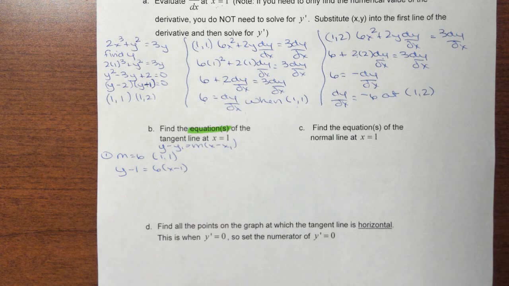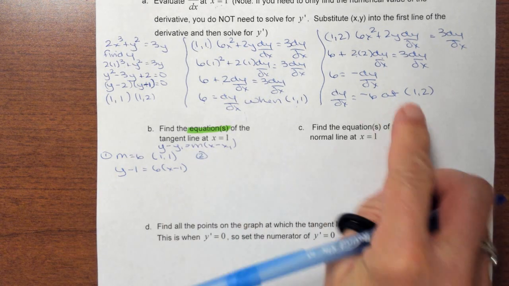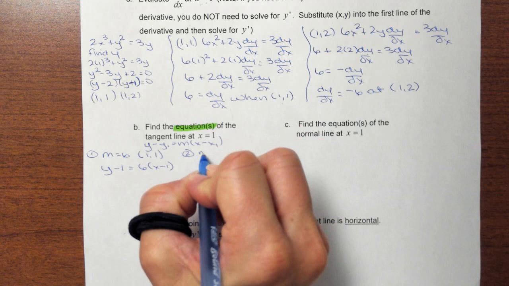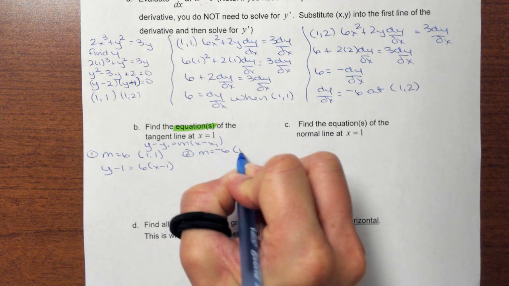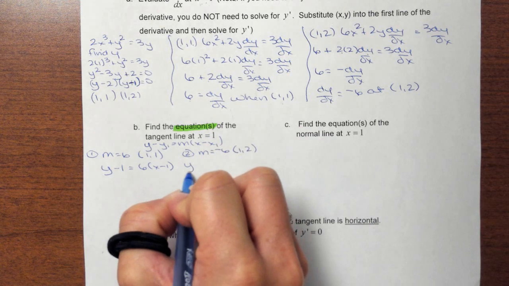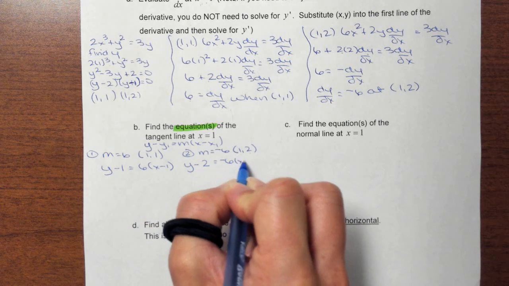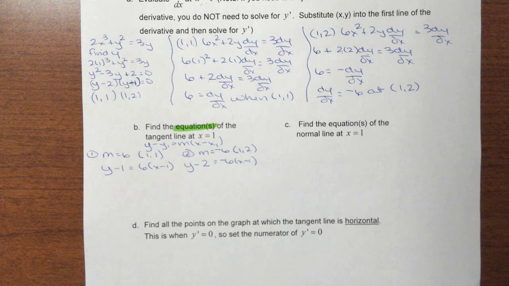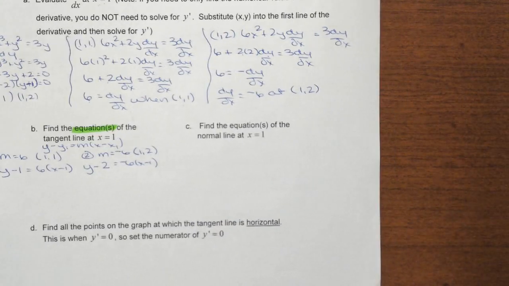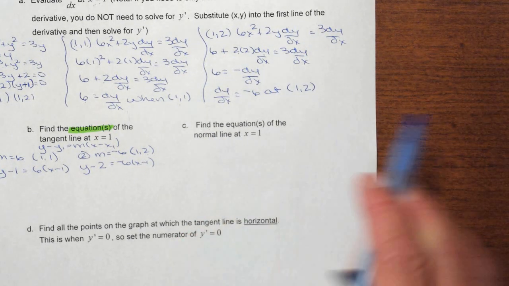You're done. The second one, which is at the point (1, 2), my slope is negative 6 at (1, 2). You have y minus 2, which is right here, is equal to negative 6 times x minus 1. So these are your two equations of the tangent line to this curve. Okay. Here it says find the equations of the normal line.